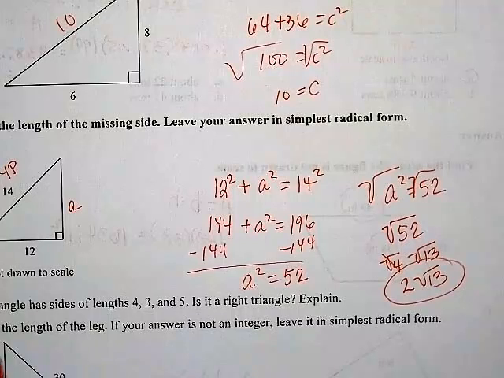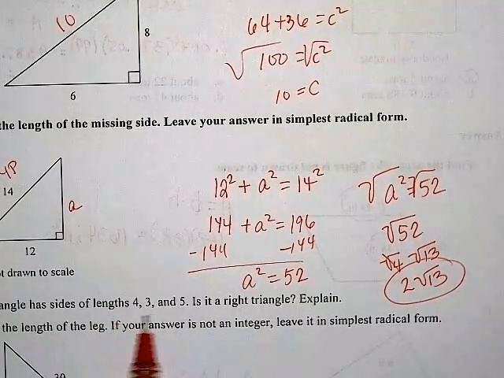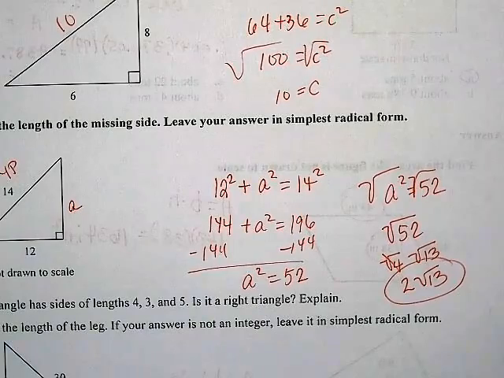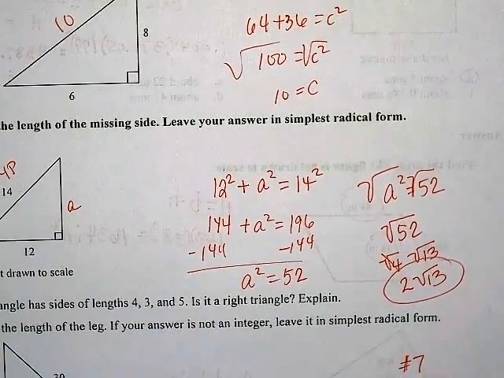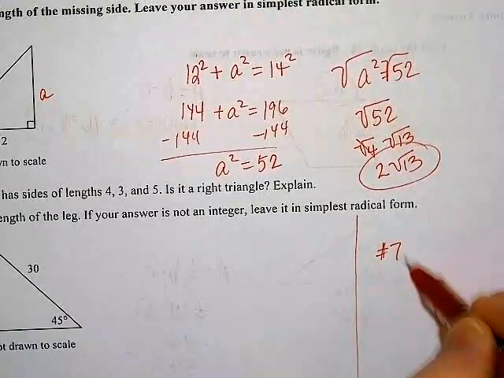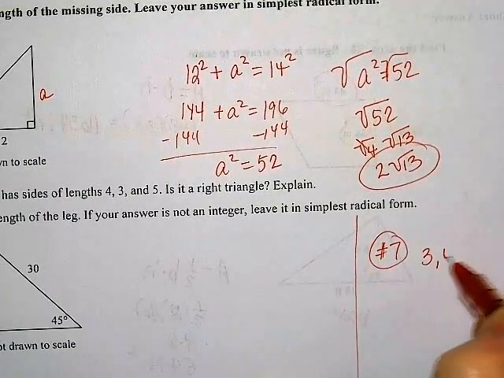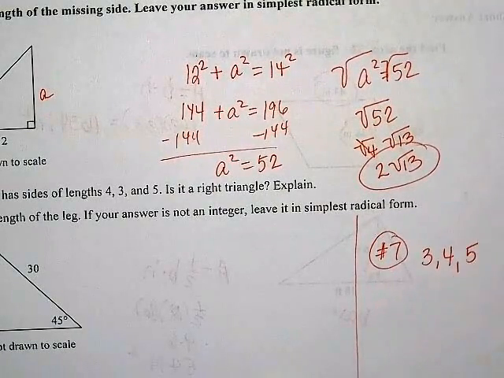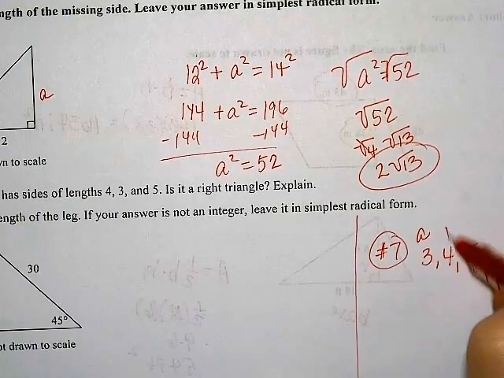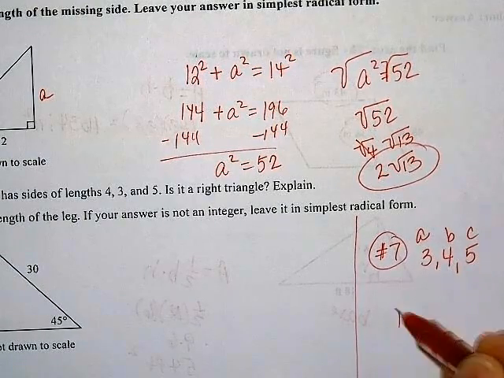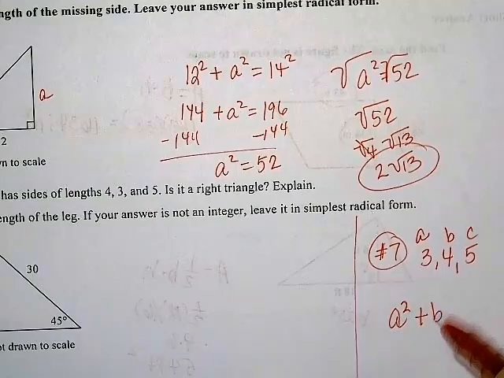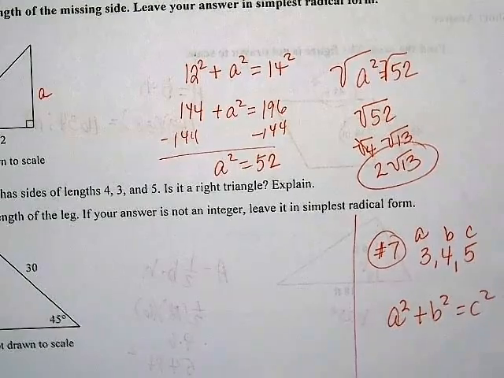Number 7 says, a triangle has the lengths 4, 3, and 5. Is it a right triangle? Explain. How do you know? You let 3 be a and 4 be b and 5 be c, and you make sure it fits this formula.